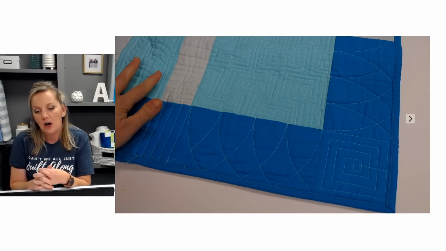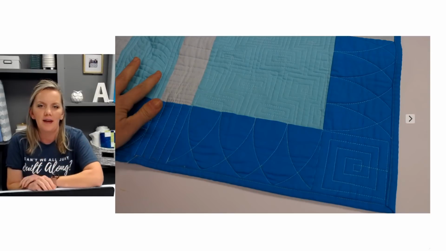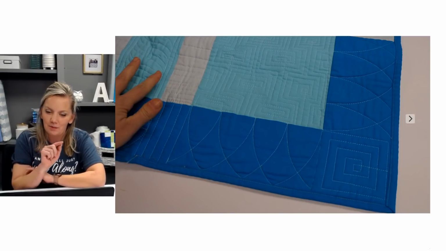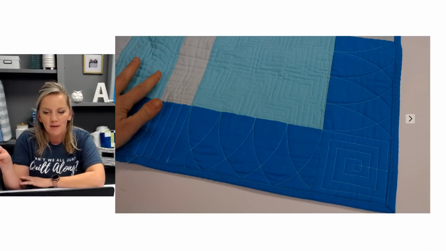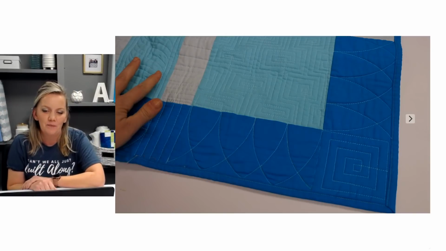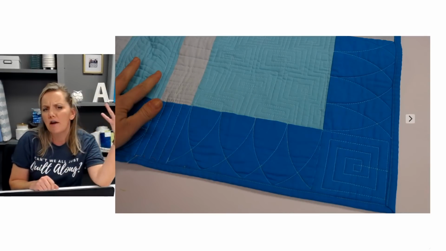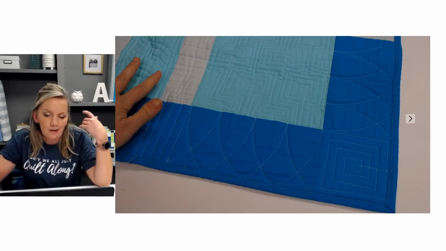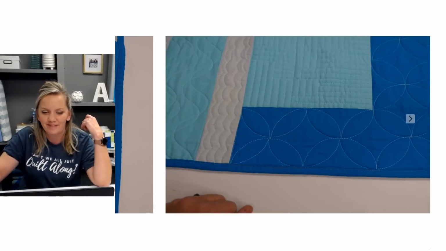So I quilted my arcs and I added that little square shape echoing into the inside. And if you notice, once I got to the inside, I just quilted my way right out to the edge and moved on to the next area. So a little bit of a cheat there, but I think it really adds a lovely juxtaposition to the quilting. I don't know, I'm just making that up, but it works, so it's fine.